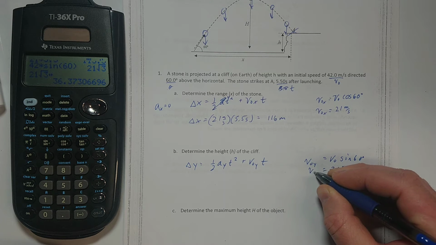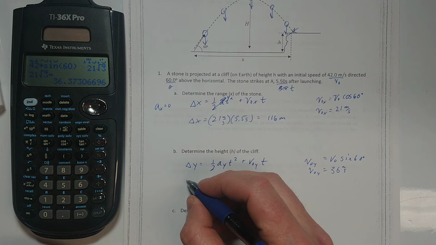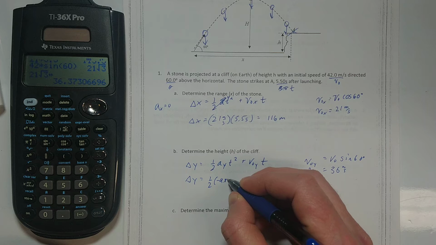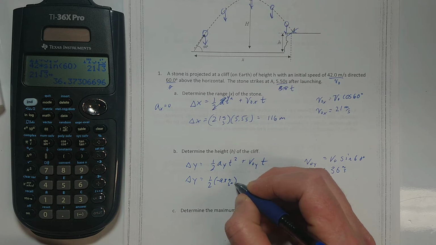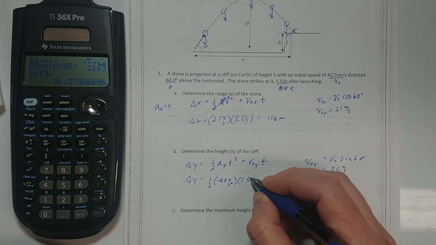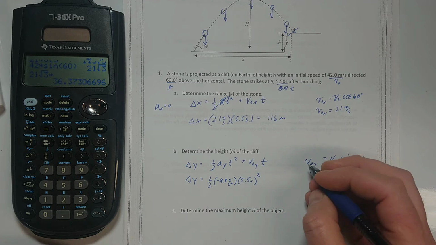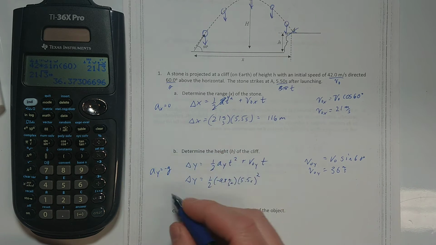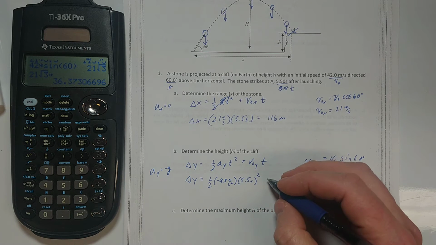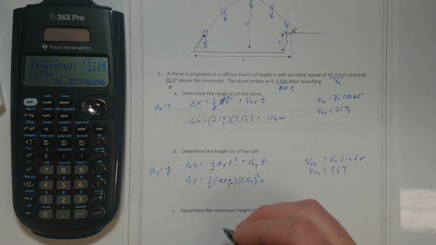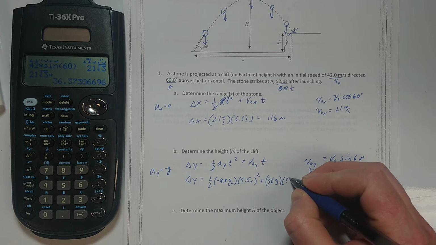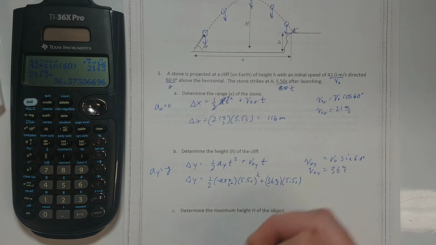I'll write it like I wrote it up there. All right, so delta y equals 1/2 of negative 9.8 meters per second squared times 5.5 seconds squared. Acceleration in the y direction equals negative g, which is negative 9.8, plus 36 meters per second times 5.5 seconds.